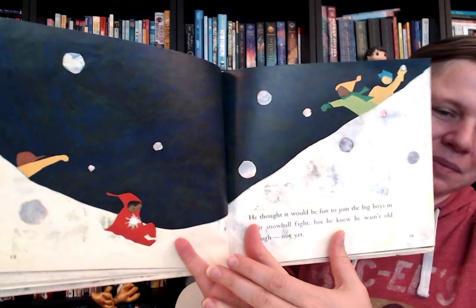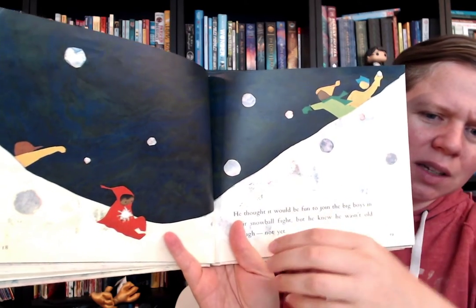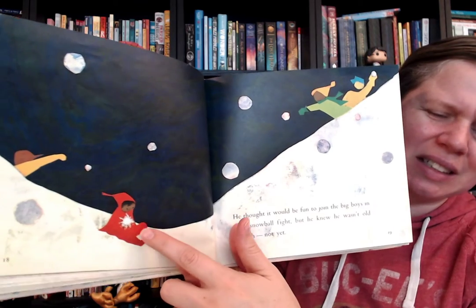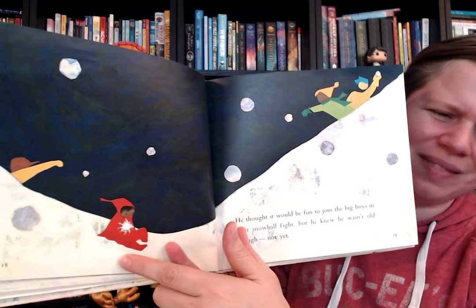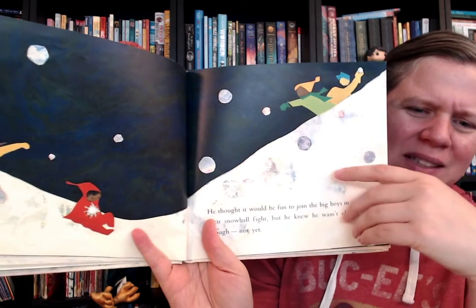He thought it would be fun to join the big boys in their snowball fight, but he knew he wasn't old enough. Not yet. I can see some other kids throwing snowballs, and here's Peter in the center. And it looks like he got hit, and he's not actually having a very good time. Maybe one day he'll want to do that, but not today. Let's turn.